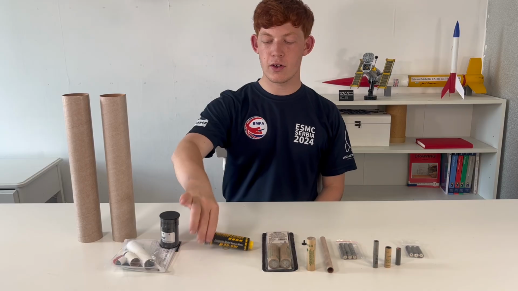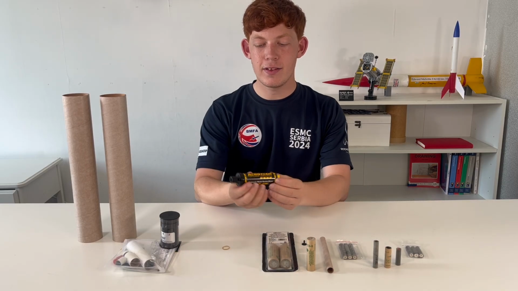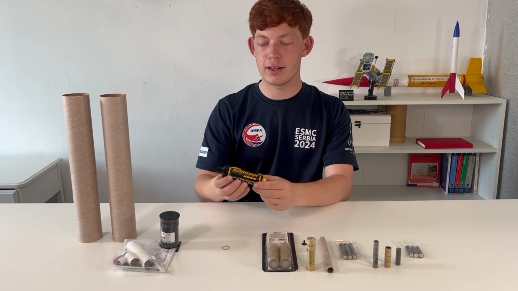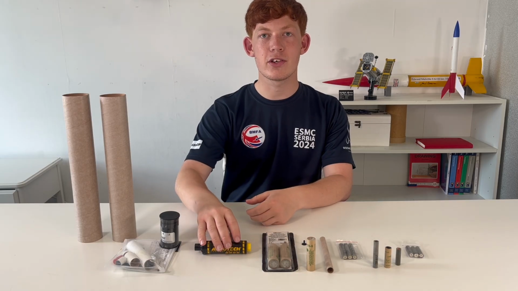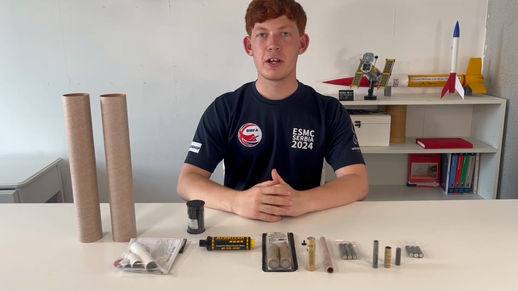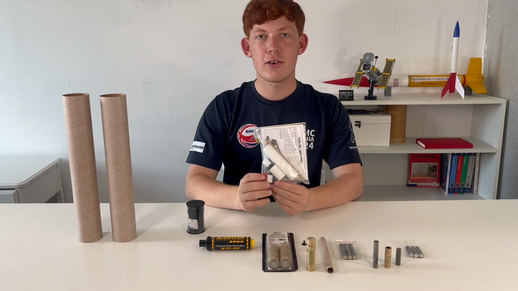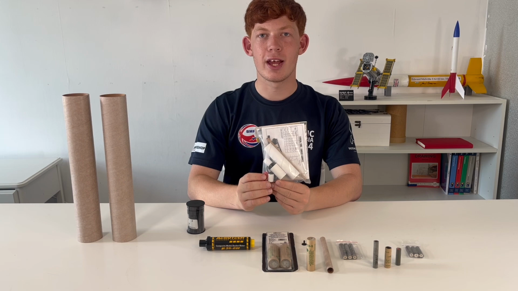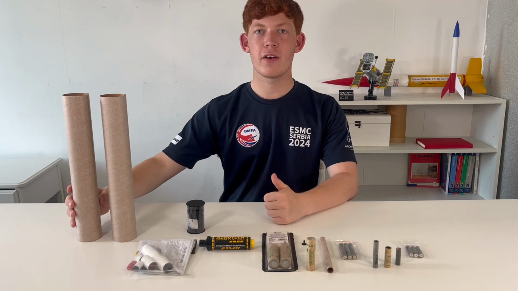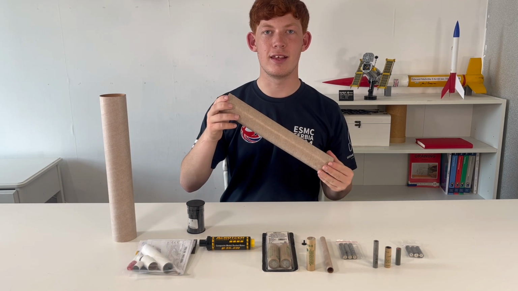Now, you've got rocket motors like these. These come in an enclosed case and are single use. However, you can purchase a reusable case. If you have a reusable rocket motor case, you can then purchase these. These are grains of propellant which go inside your case. As you work your way up, you may find yourself using rocket motors as big as these.